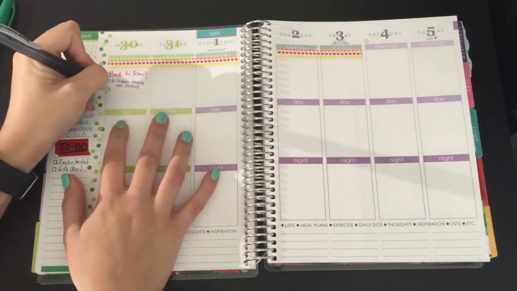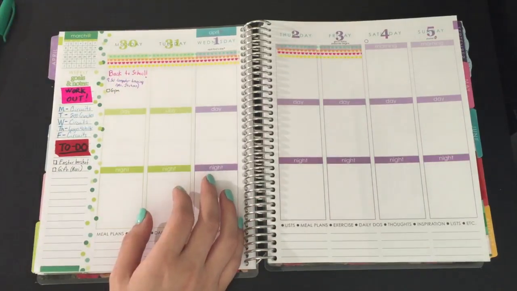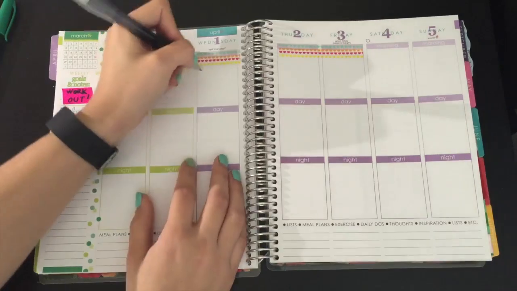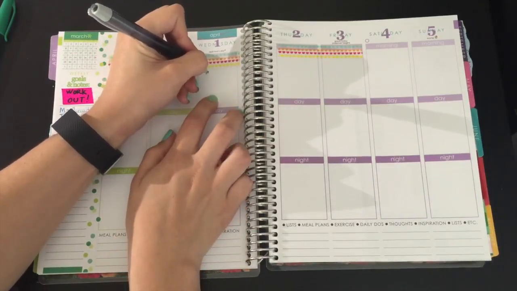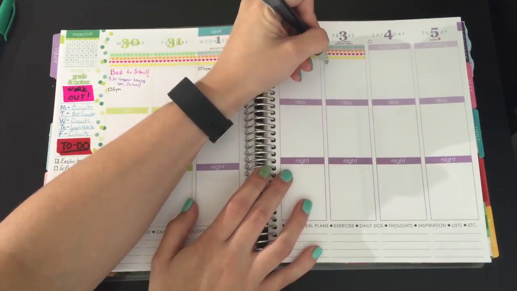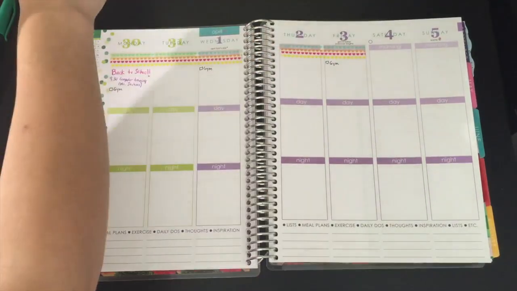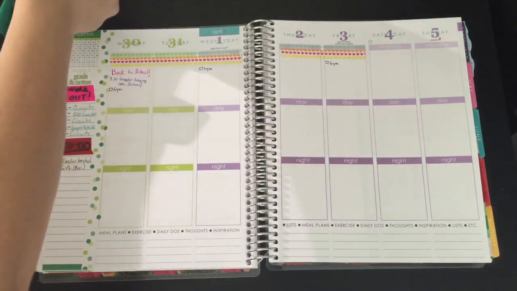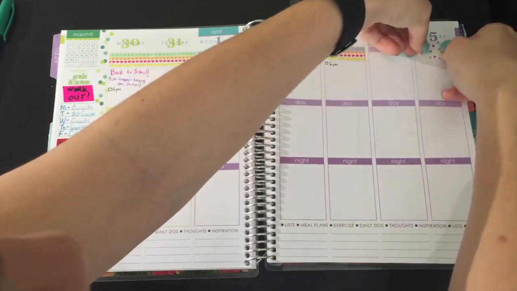Going to the gym. I like to add that so that I can check it off also and feel like I actually got something done. Gym for the rest of the week. I try to go to the gym 3 days a week. And I'm just going to add a colorful sticker for Sunday just because it's Easter.